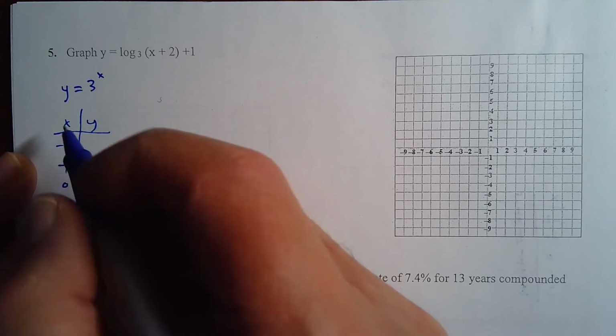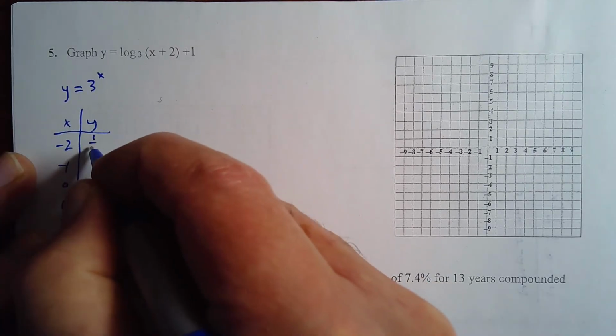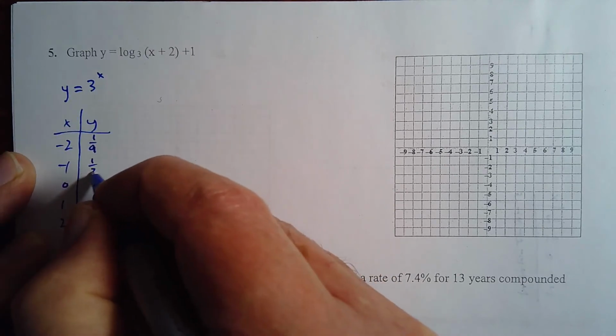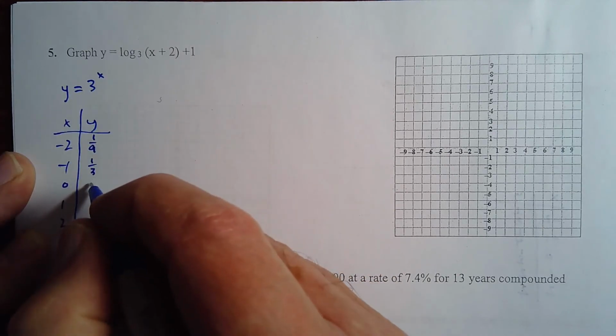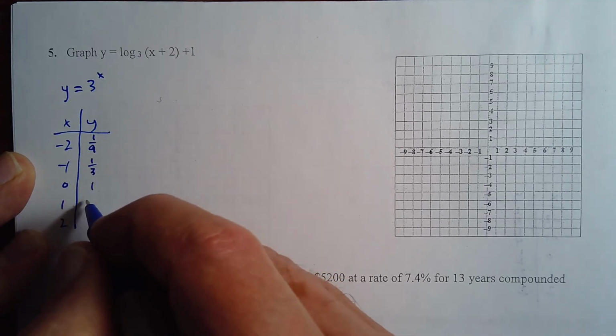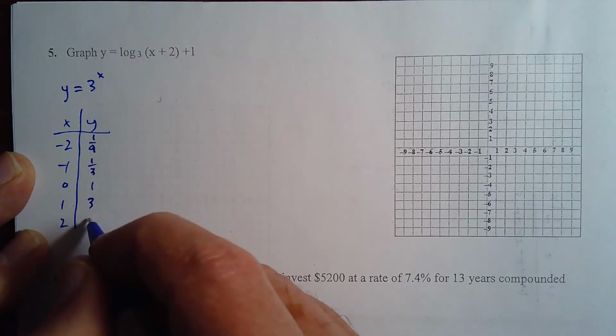And now when I put in a -2, I get 1/9. Put in a -1, I get 1/3. Put in a 0, I get 1. Put in a 1, I get 3. And put in a 2, I get 9.